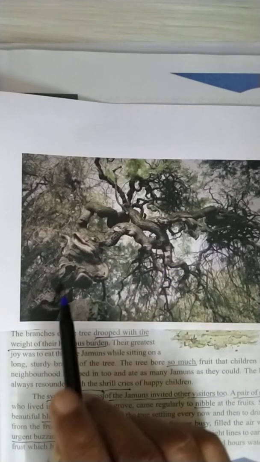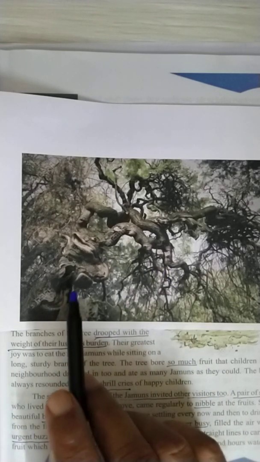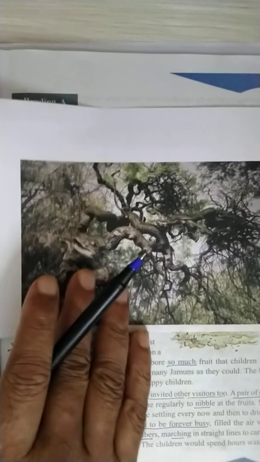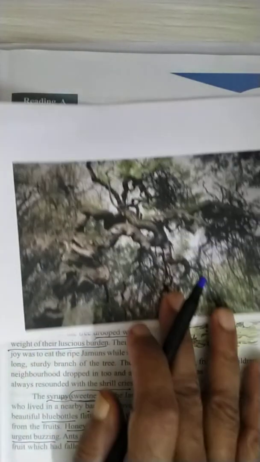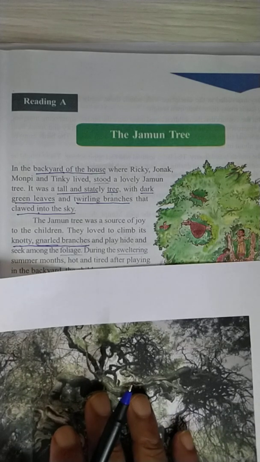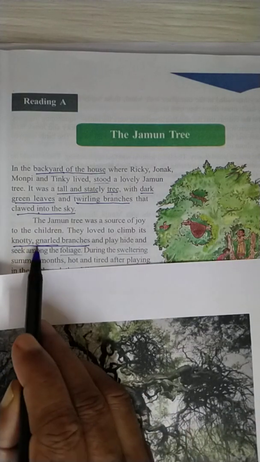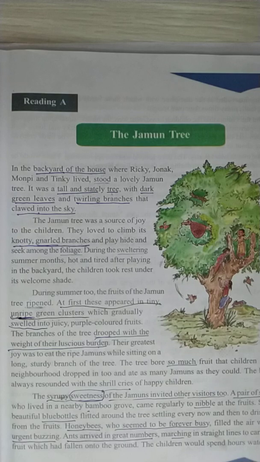I hope you understand. और ये जितने भी पुराने पेड़ होंगे उसमें ये आपको दिखाई पड़ता है. So you must remember the word knotty, gnarled. Here G is silent. Okay. So I hope you understand.